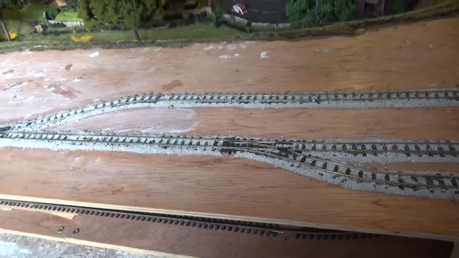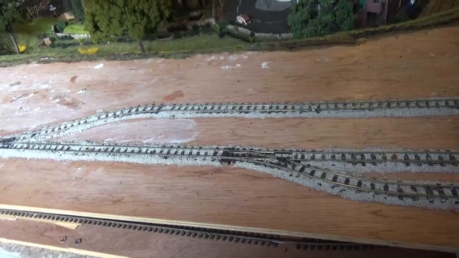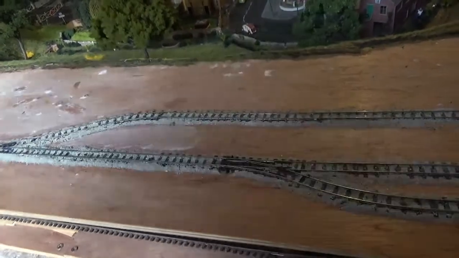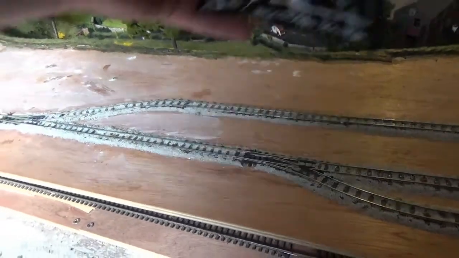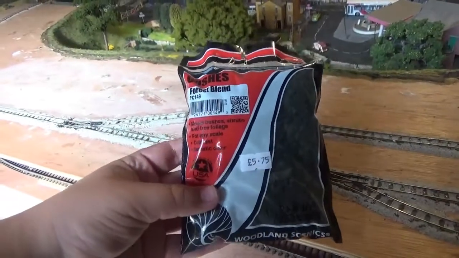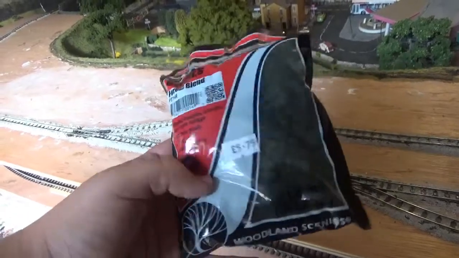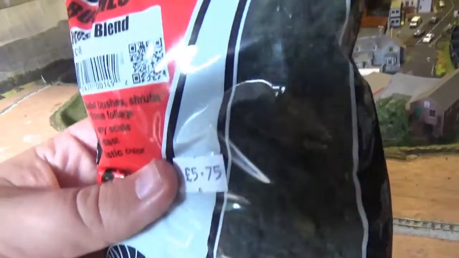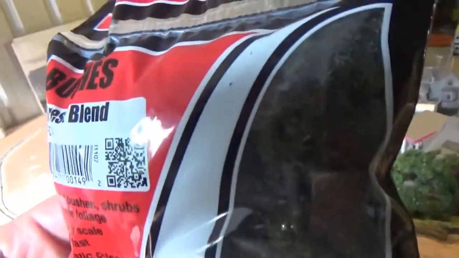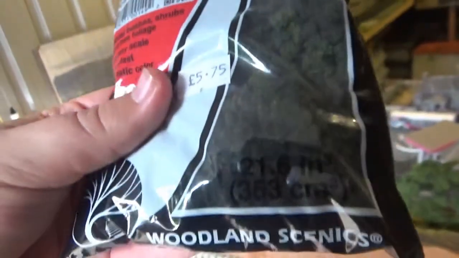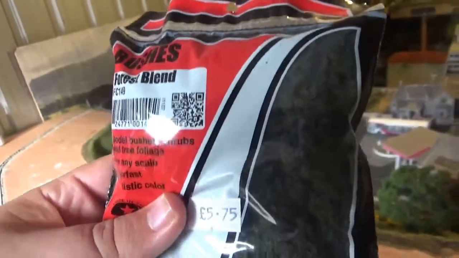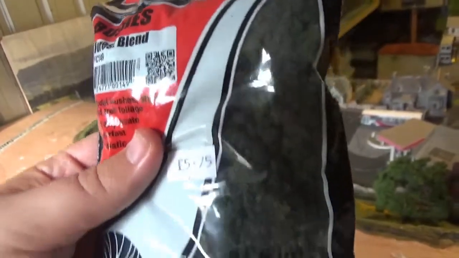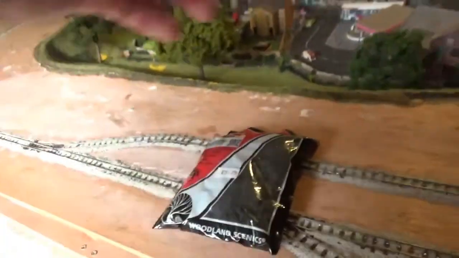Earlier this week I took a trip to Hobby Rail and bought a couple of things to use for the scenery on the landscaping. So we have some Woodland Scenics bushes. These are the Forest Blend ones, and I bought these because there's a mix of different colours in this one, so I thought these would look fantastic on the scenery, especially because if you look at bushes in real life, they're not all just one colour. So I thought those would look quite nice.